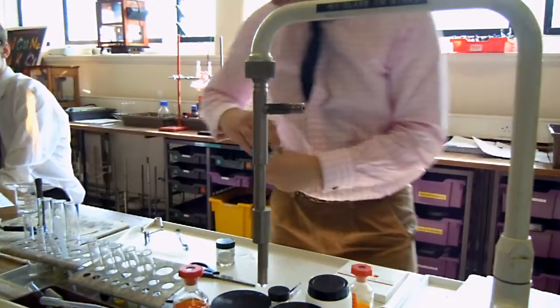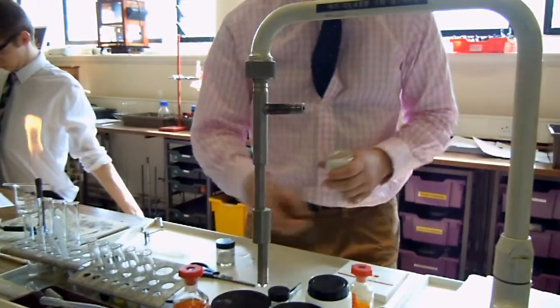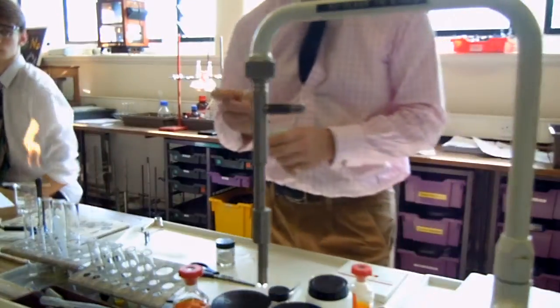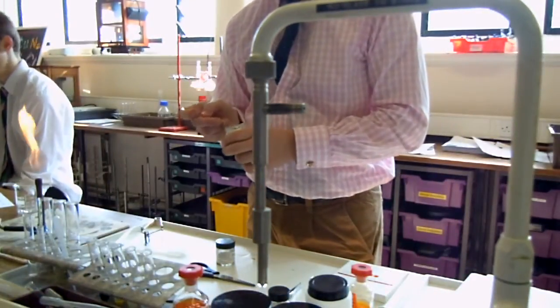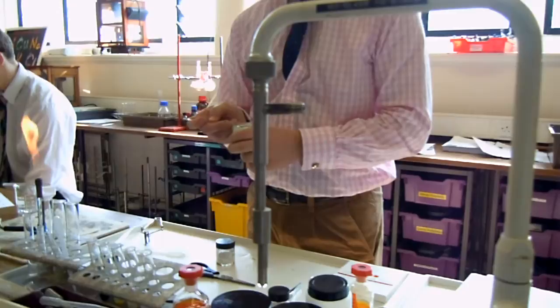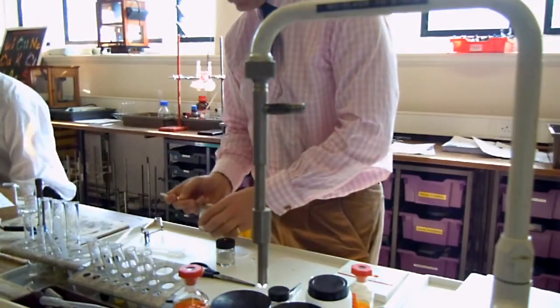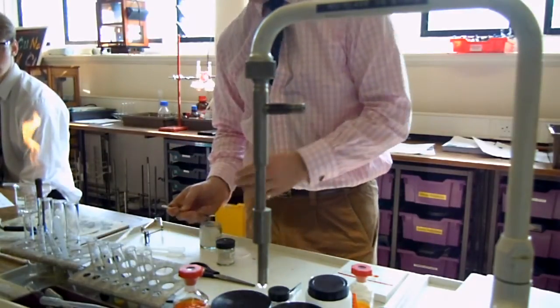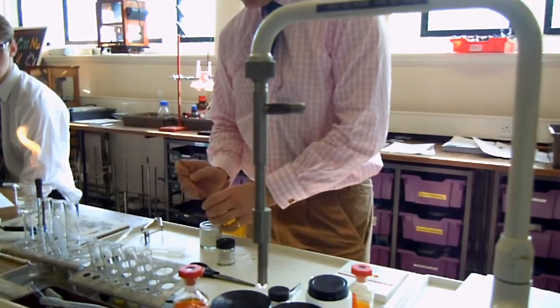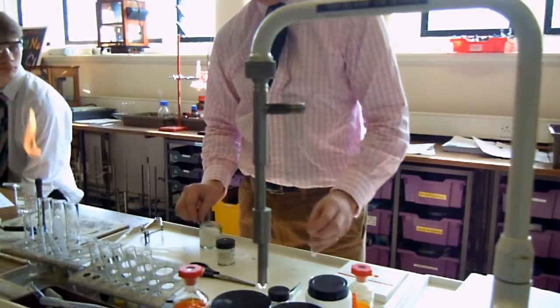And then finally, another solid I'm going to heat is ammonium chloride. Sorry, so thermochromism means it changes colour with temperature, essentially. So in the case of zinc oxide, it turns yellow when heated and goes back to white when it cools down again. Could you call that a physical change then?